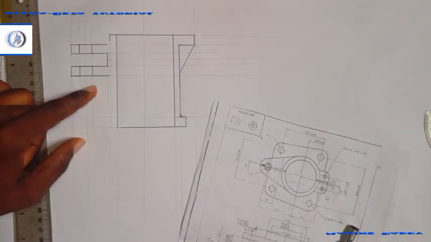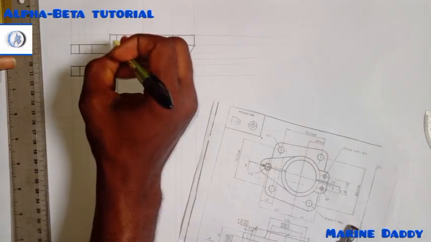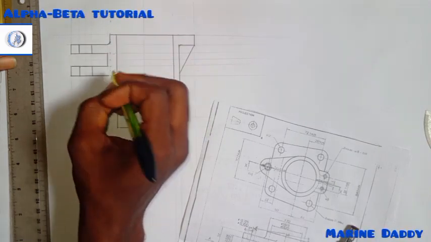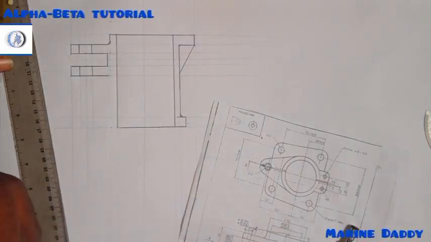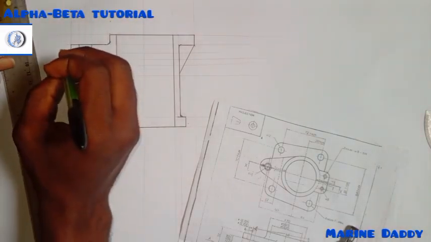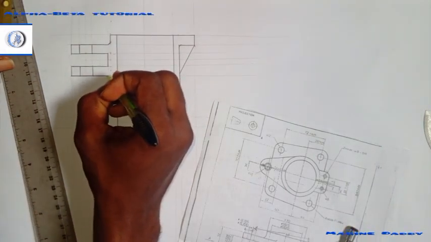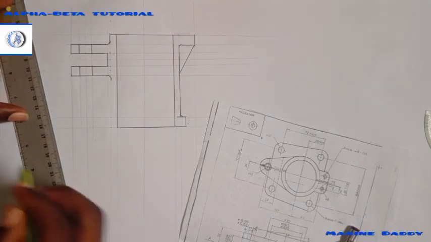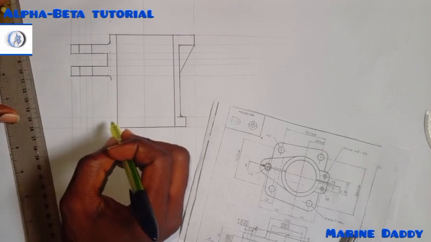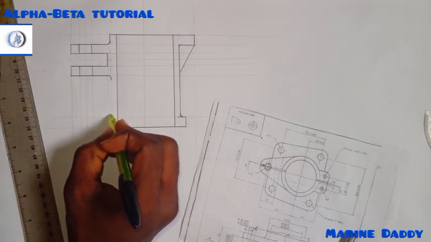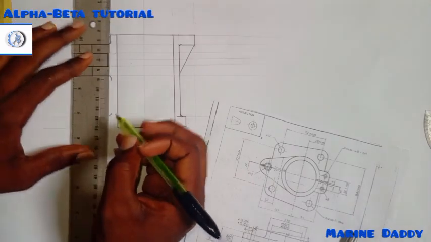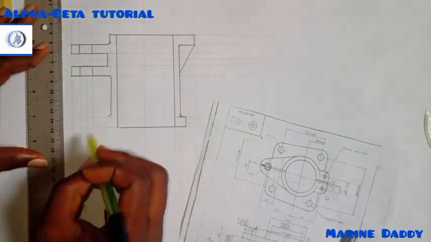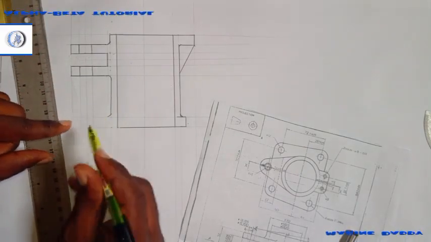Okay, once you are done with this side, I'm closing it like this. Then I'm also closing this side. Okay, then I'm closing this side too. I can draw it. Now moving over to this side.